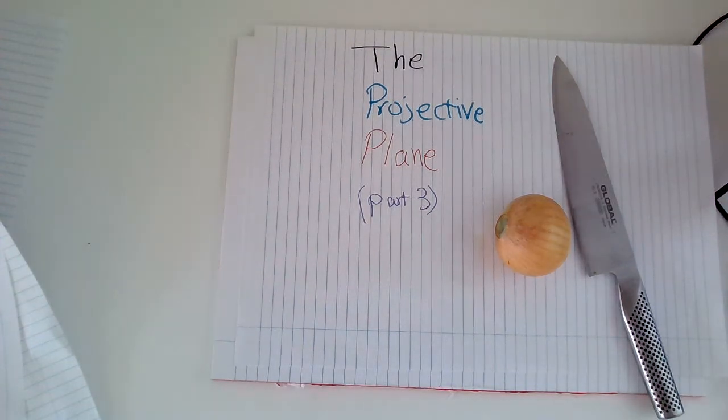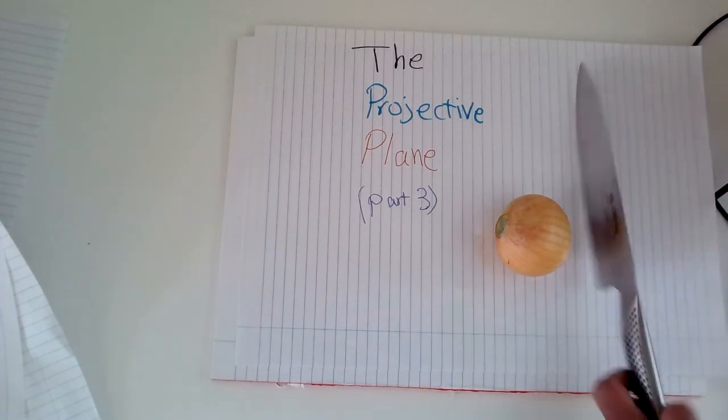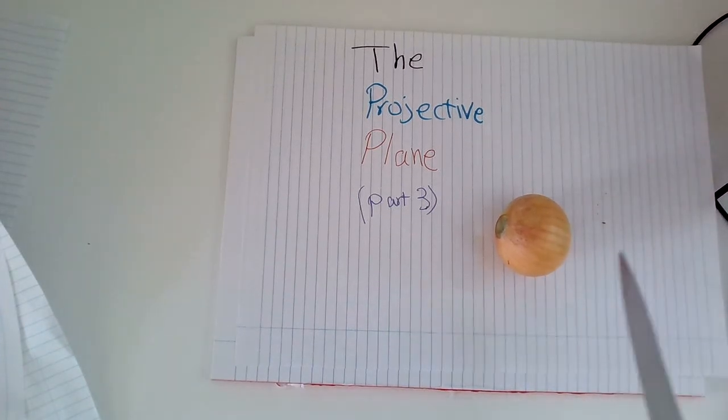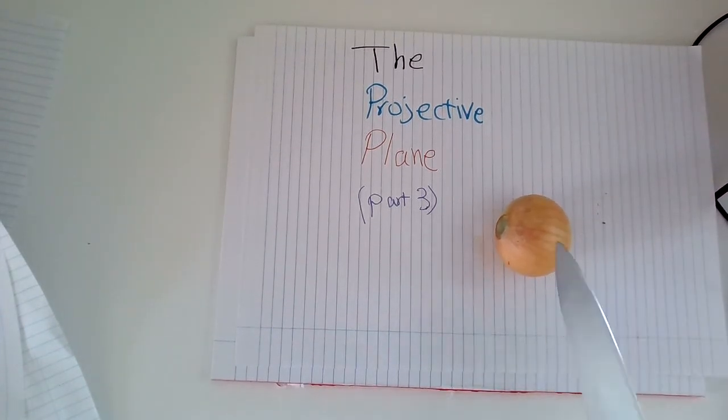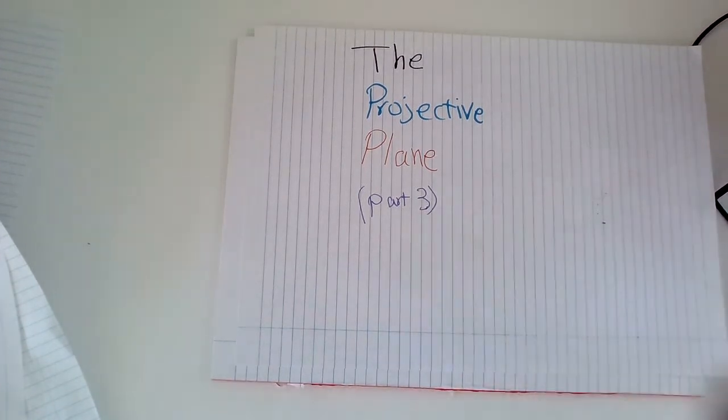As I said in the last video, there is a nice interpretation of the projective plane. I'll try to demonstrate it with this knife that I have and this onion. I really want to do this with an orange, but we're out of oranges, so this onion has to do it. Let me remove this.